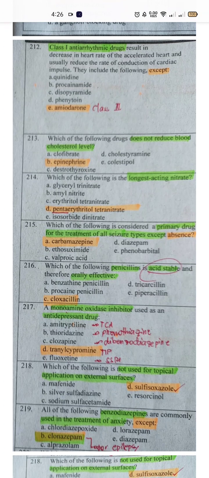213. Which of the following drugs does not reduce blood cholesterol level? Your epinephrine. Your clofibrate, cholestyramine, and dextrothyroxine are used to reduce blood cholesterol levels. 214.